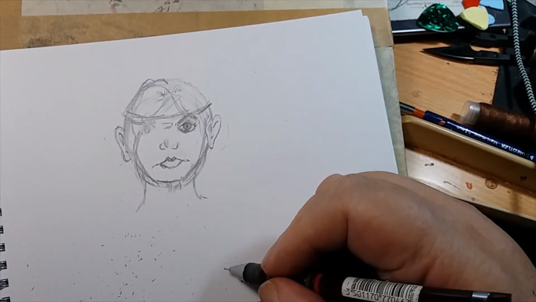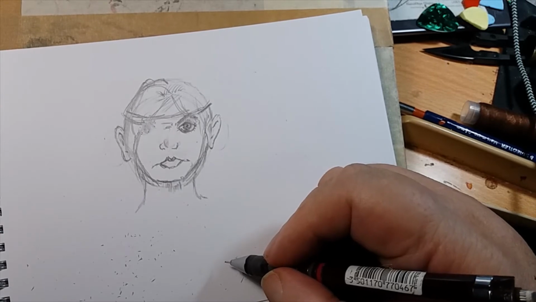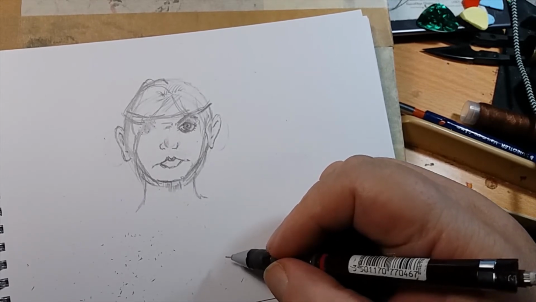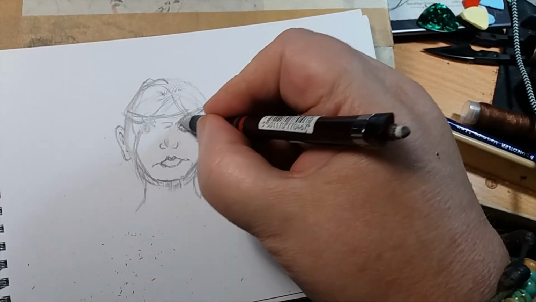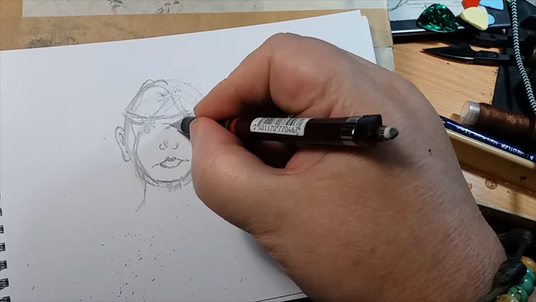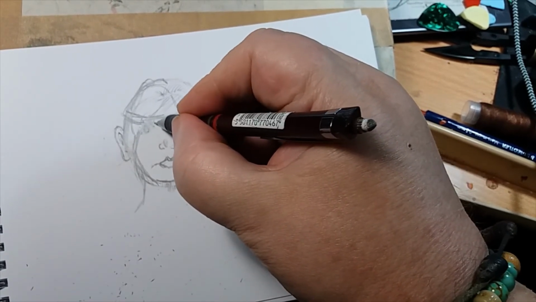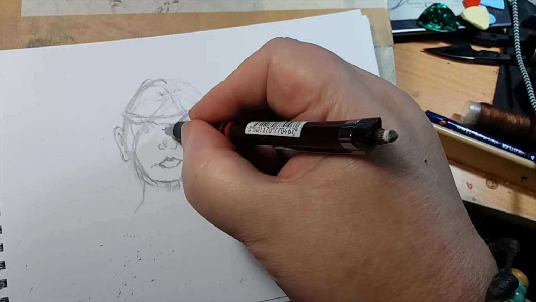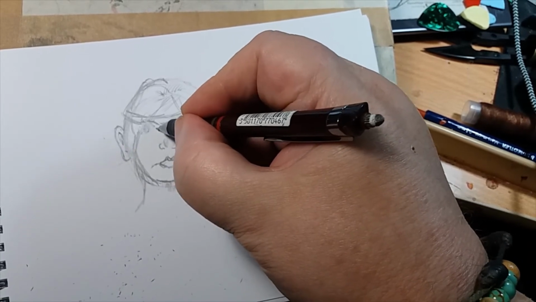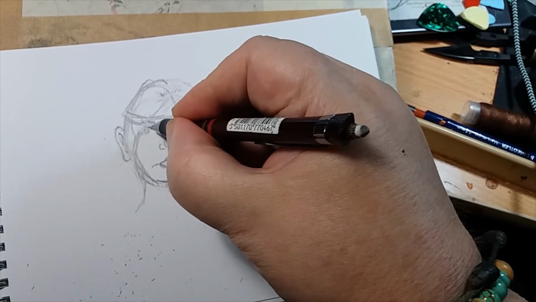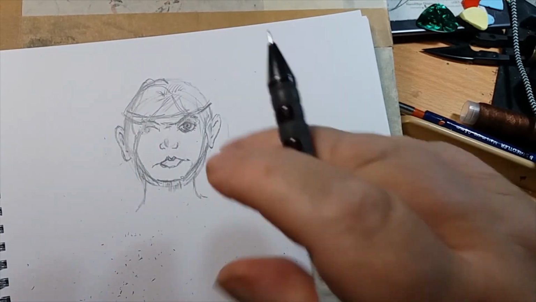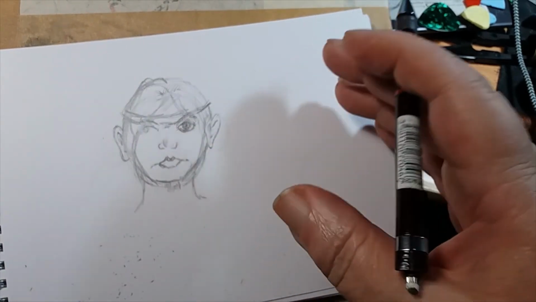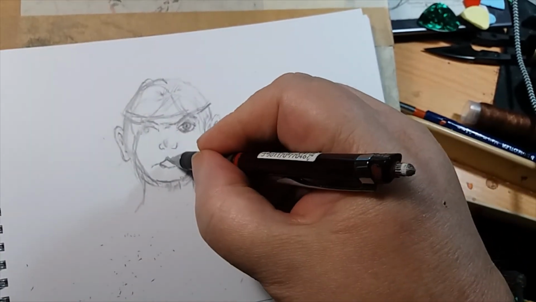But just doodling. You can do this while you're watching the TV even. I quite often sit down in the evening and just doodle around. And you can see when you look at something whether it's right to your eye or not.